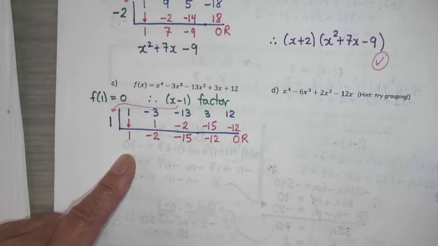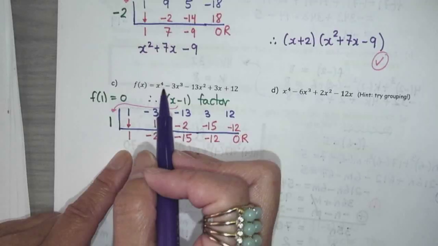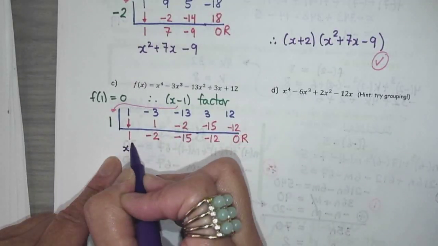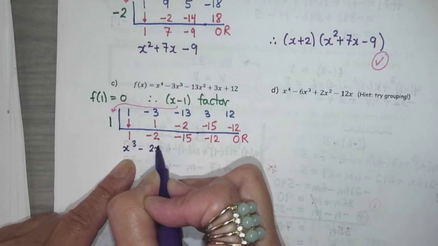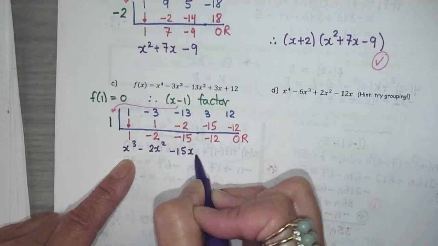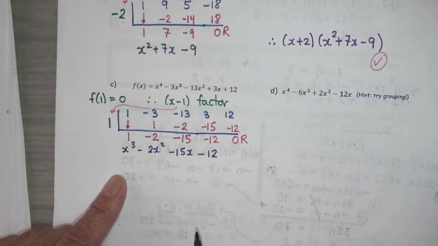Okay, so hopefully you're getting that pattern now. Then it's 1 degree less than whatever I started with. So this is a power of 4, so this will be x cubed minus 2x squared minus 15x minus 12. Okay, and we're back to 4.